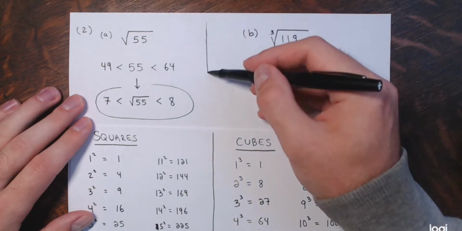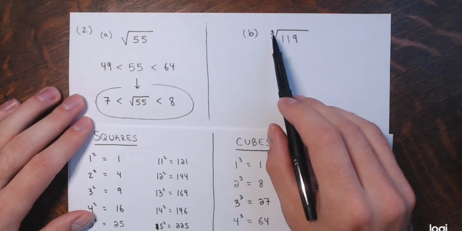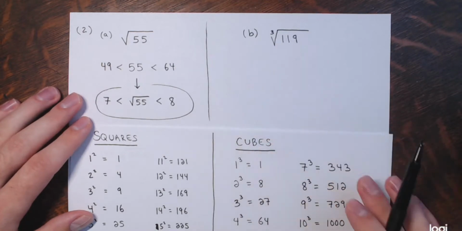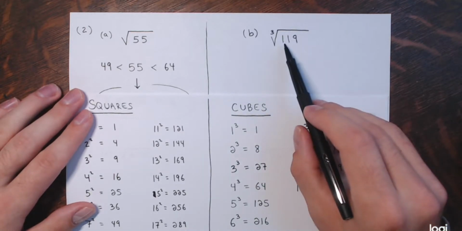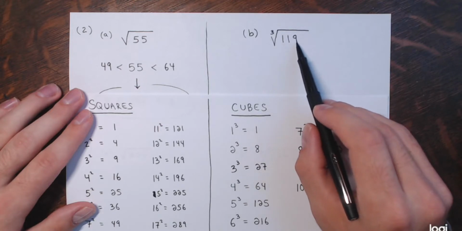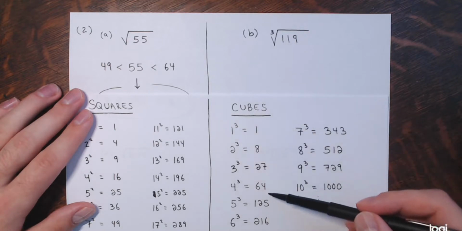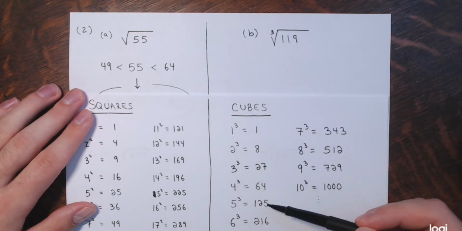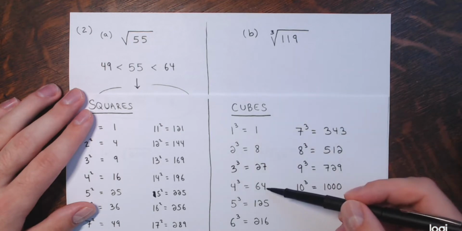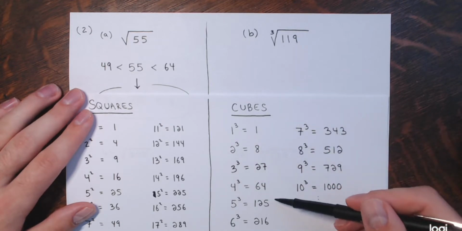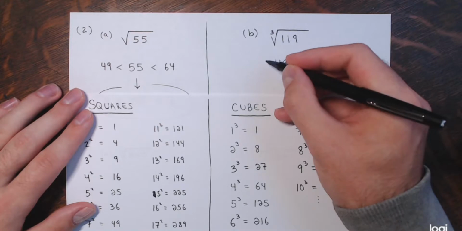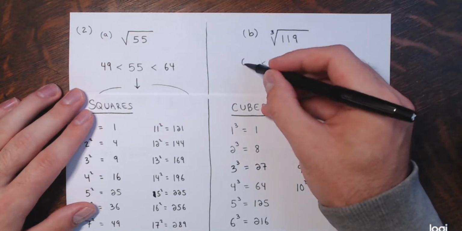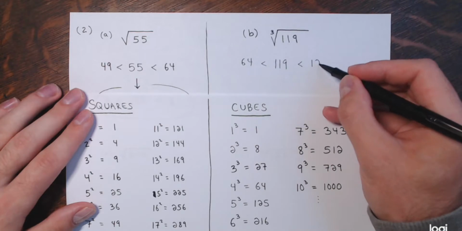All right, and then part B is another cube root. So now to make a comparison, I'm looking at the list of cubes. Right. Look at the radicand, right? The number underneath the symbol. 119. And then look at all these cubes. 1, 8, 27, 64. 119 is between 64 and 125, these cubes. Right, so 119 is between 4 cubed and 5 cubed.